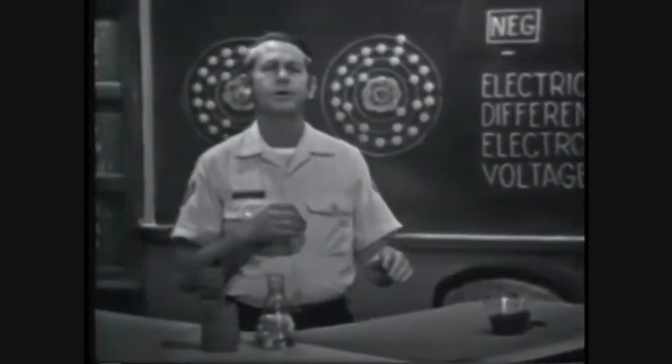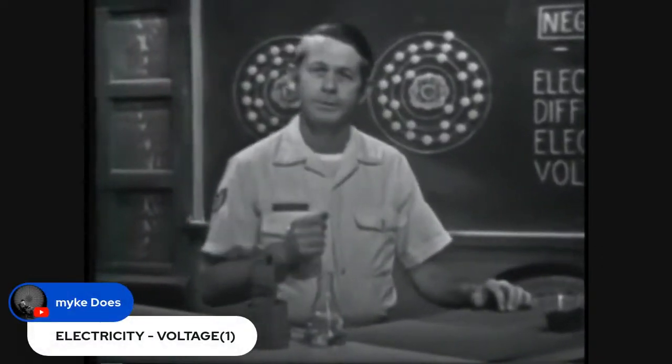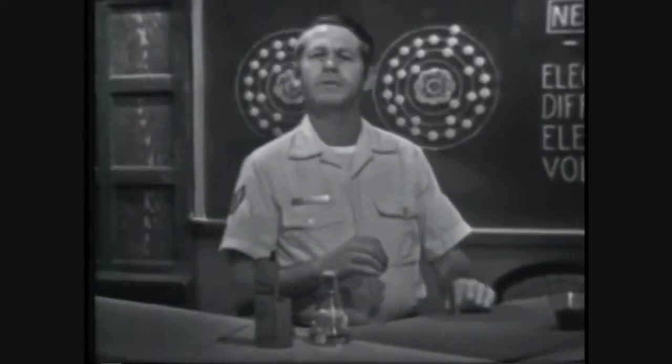Well, in this discussion, we're going to see some of the common ways of producing an EMF, or voltage. Keep in mind that the basic requirement is to develop two charges, one positive, the other negative. Now, one method of developing a voltage is by chemical action.